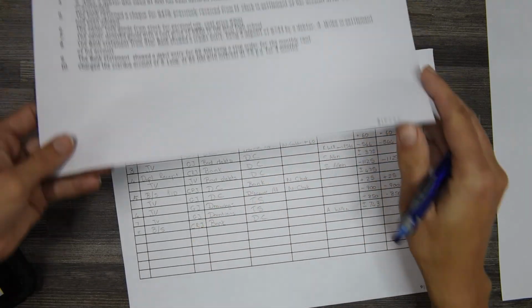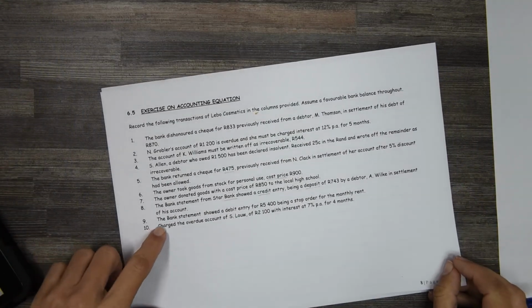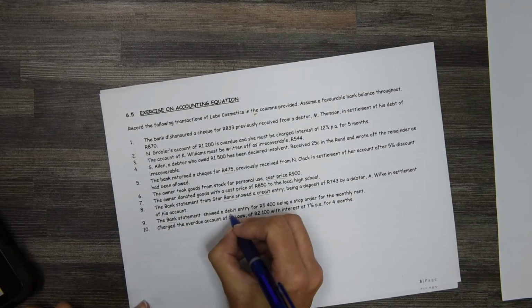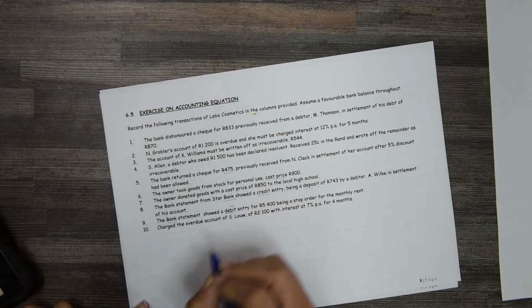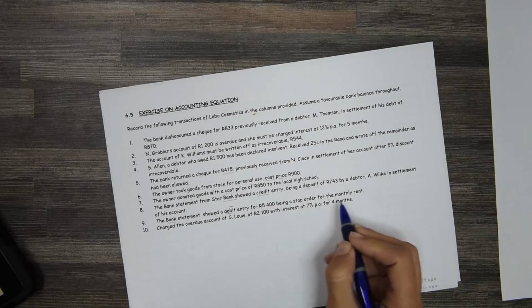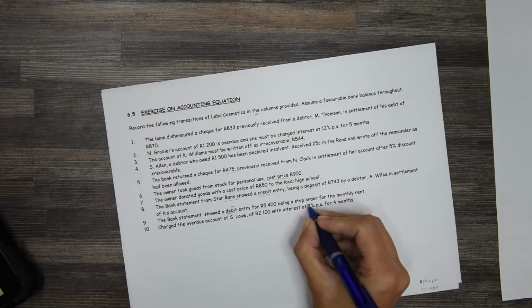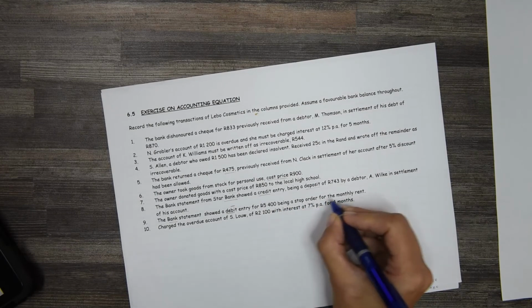Right, the second last transaction. The bank statement showed a debit entry. Again, a bank statement, but now it's a debit entry, so that means it's a minus. I paid something. And then they give you another clue, a stop order for rent.